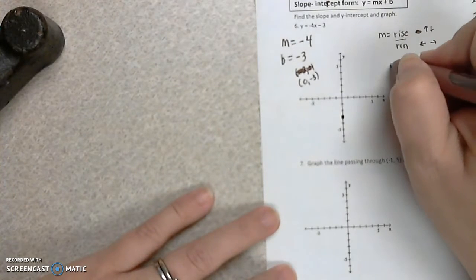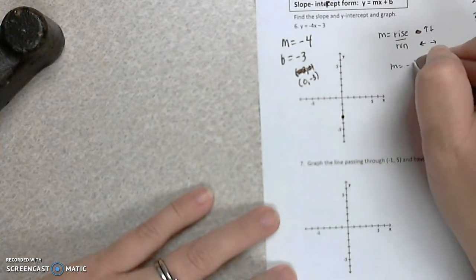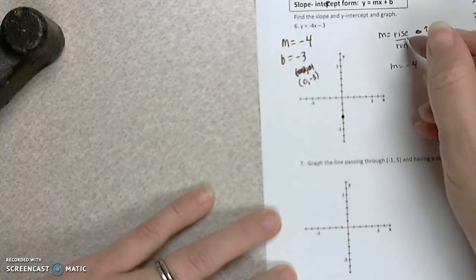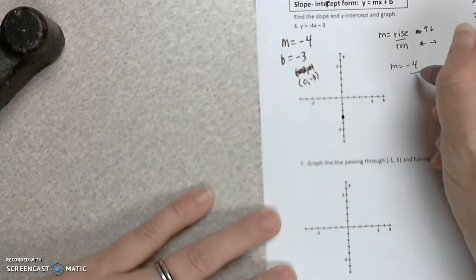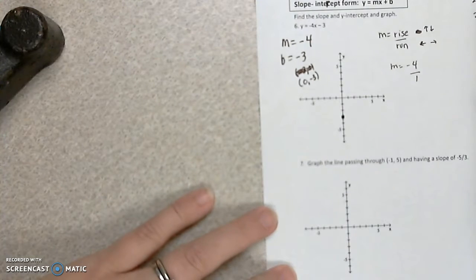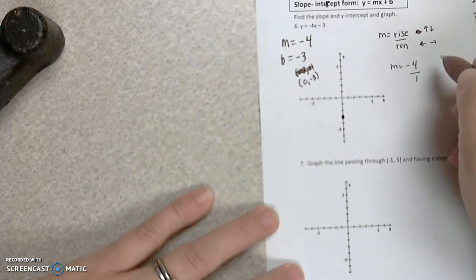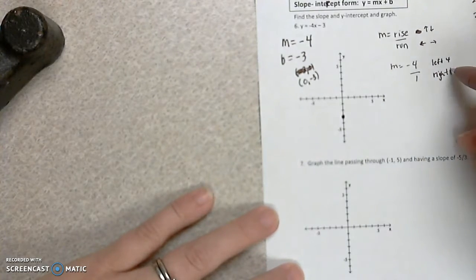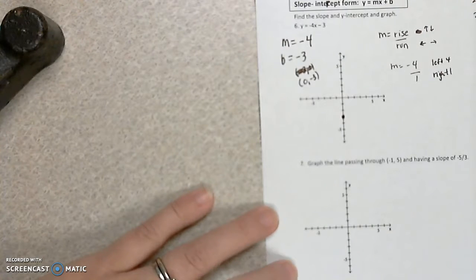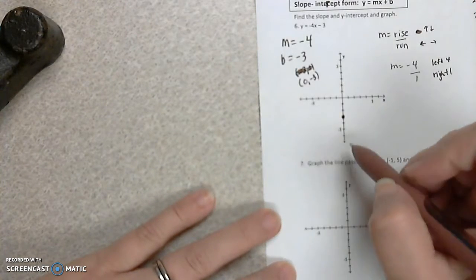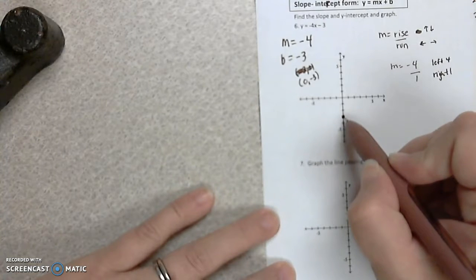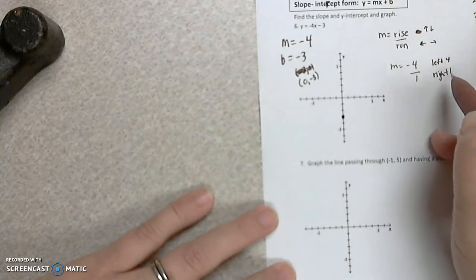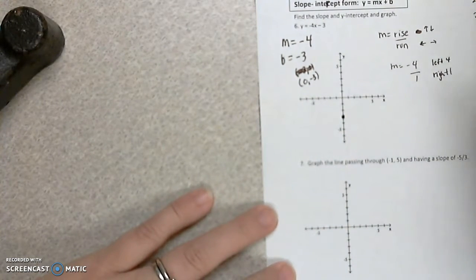Alright, so if my slope is -4, the whole number is understood to have that 1 under it. So what this is telling me is I can go left 4 and right 1 to get to my next point. Alright, so from my y-intercept, I'm going to go left 4 and that doesn't make sense, does it?